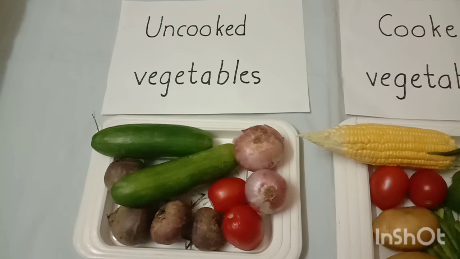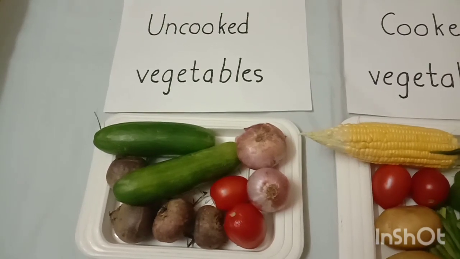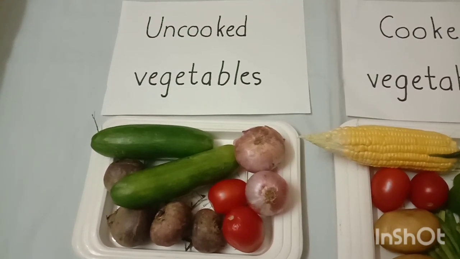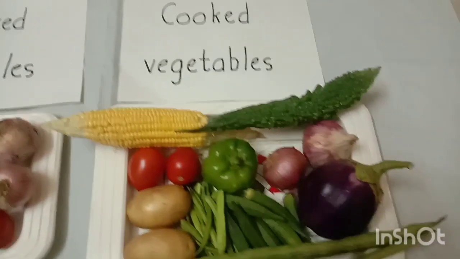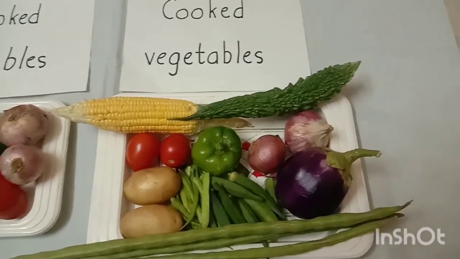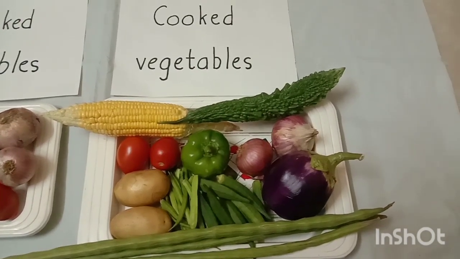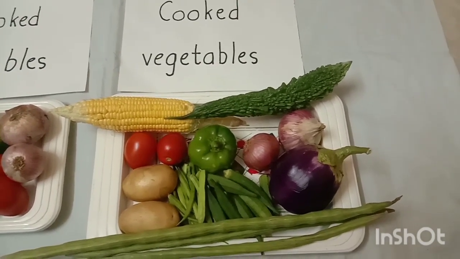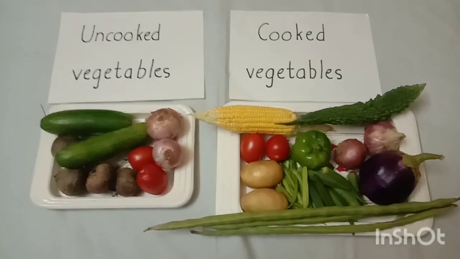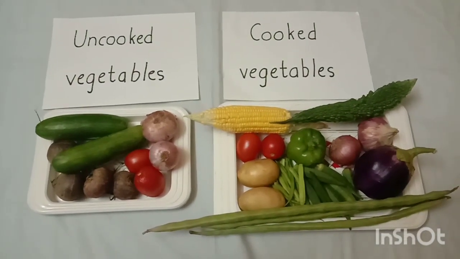Kids, all these vegetables are uncooked vegetables as we can eat raw. And all these vegetables are cooked vegetables as we can eat them after cooking only. So kids, you all had enjoyed the activity. Now I will explain the worksheets of vegetables.